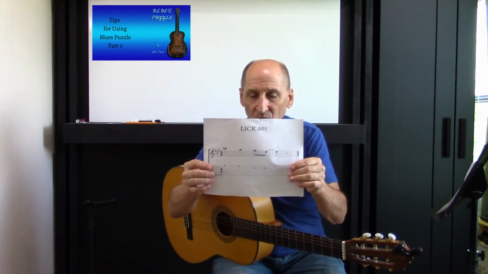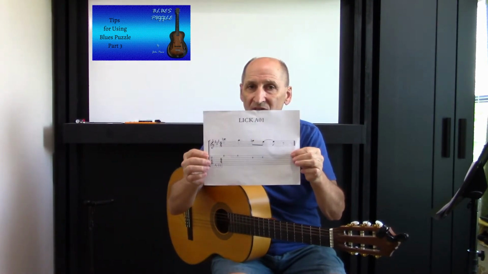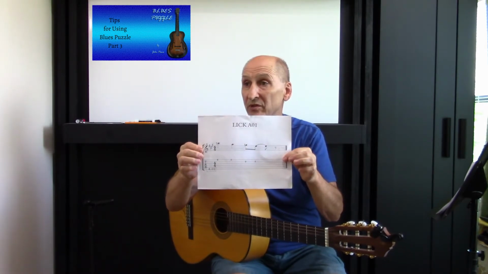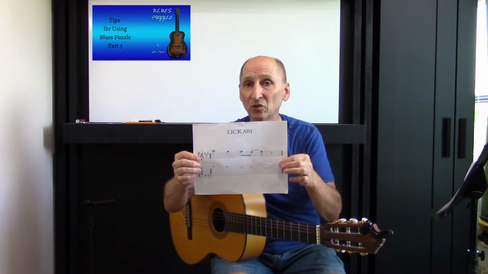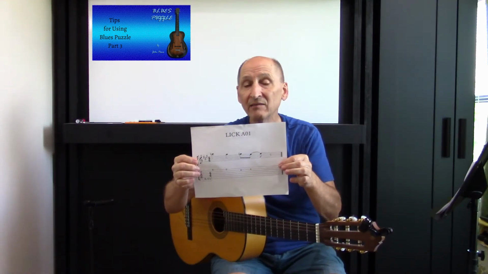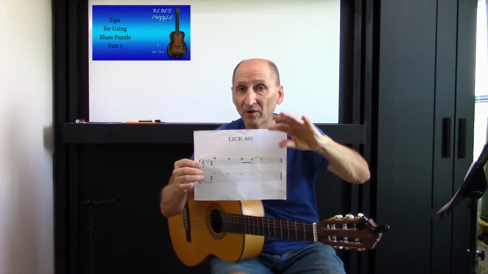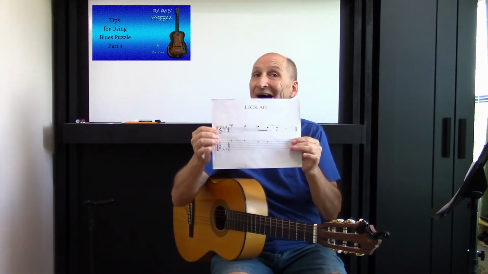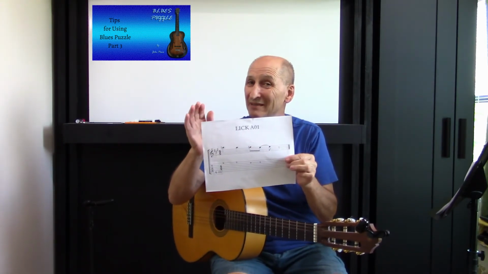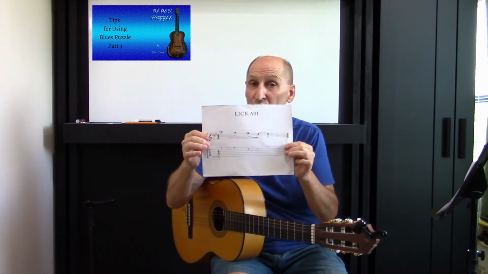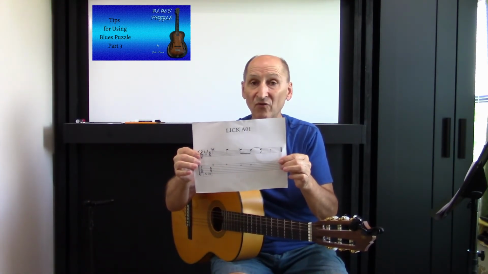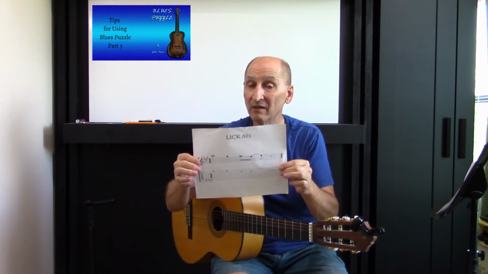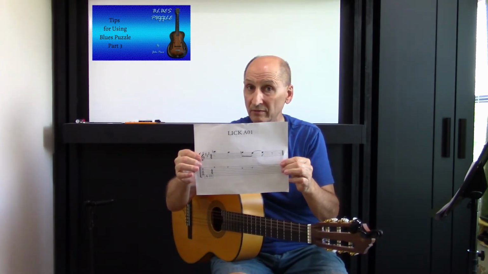Now, looking at A1, what we're going to do this time, and you could do this with any lick in Blues Puzzle, any lick that you come up with, or any lick that you identify with part of another song, is a little more involved. If you read music, it's less challenging. If you're just using your ears, it's some work.